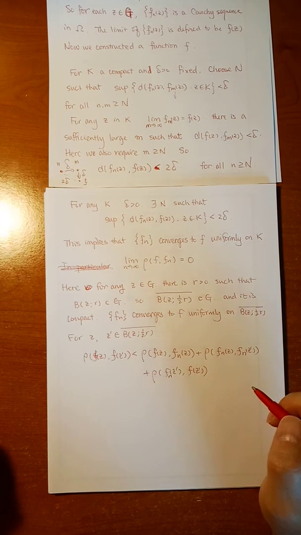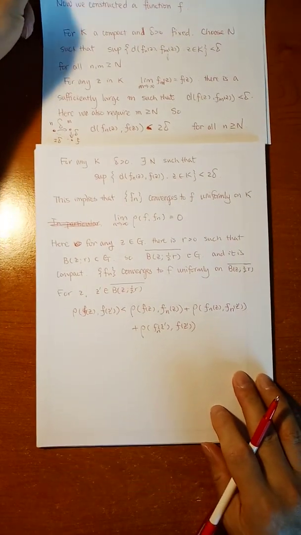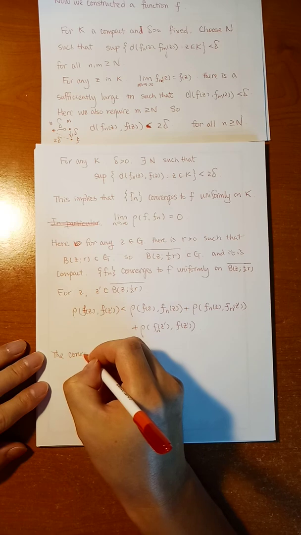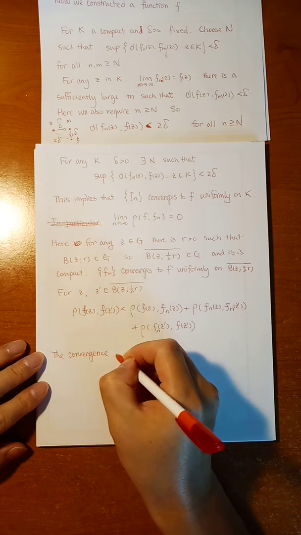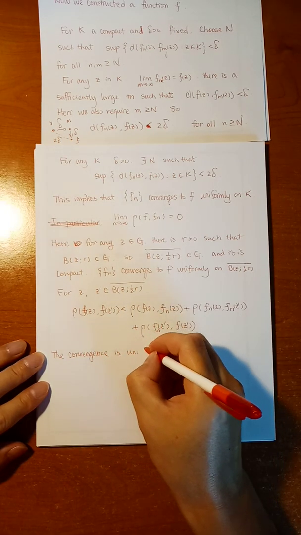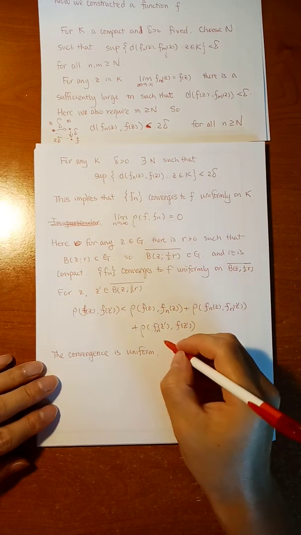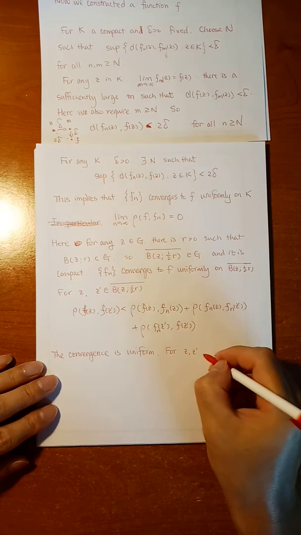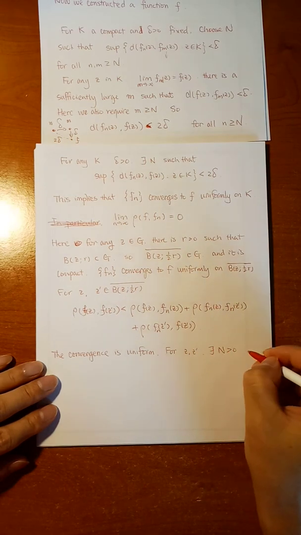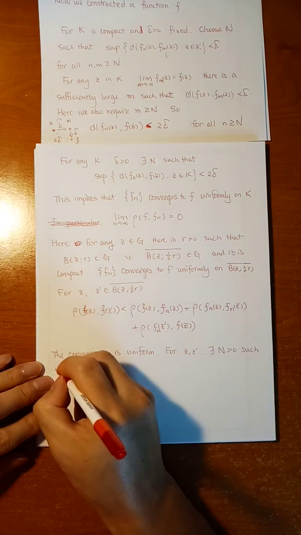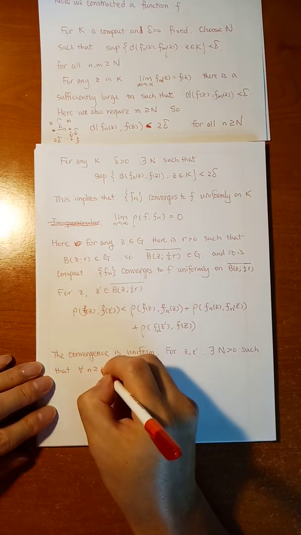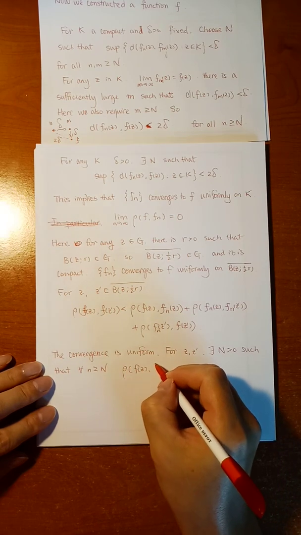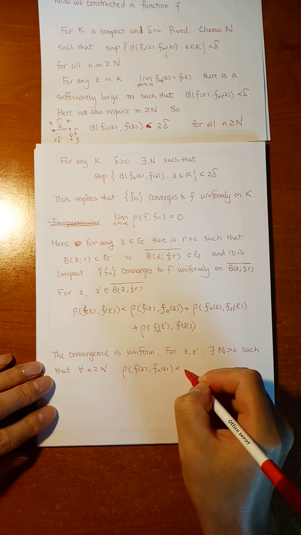So remember, the convergence is uniform. It means for epsilon there exists N greater than 0 such that for n greater than or equal to capital N, the first and the third will be less than epsilon.